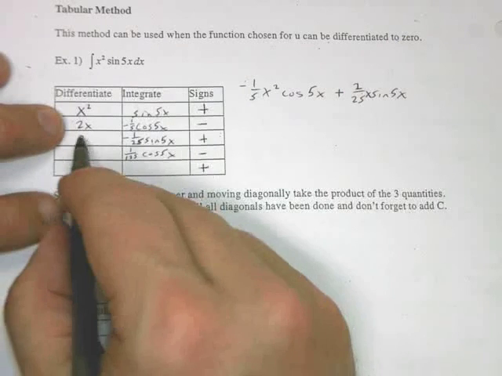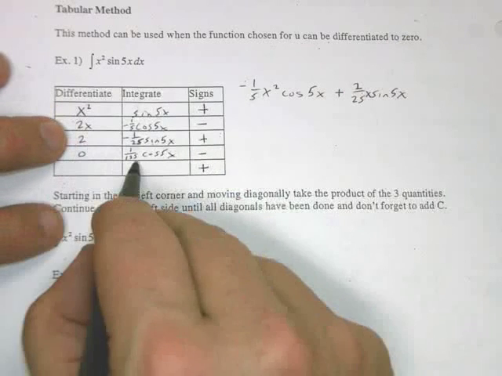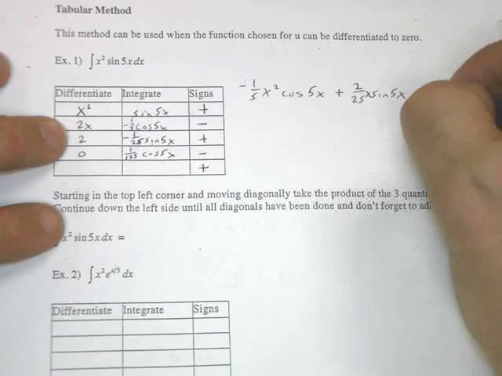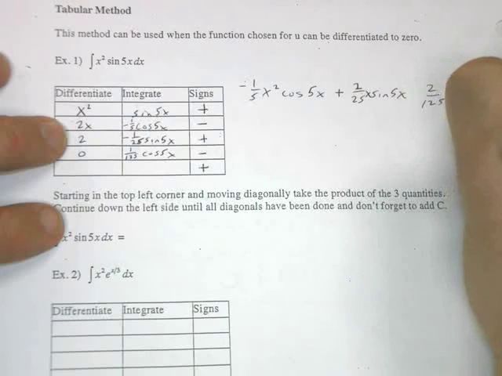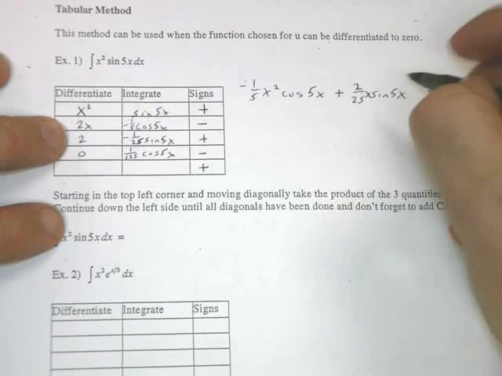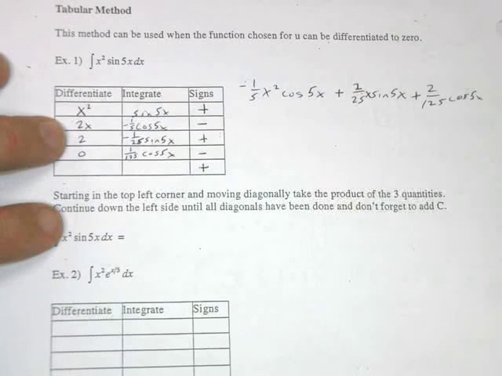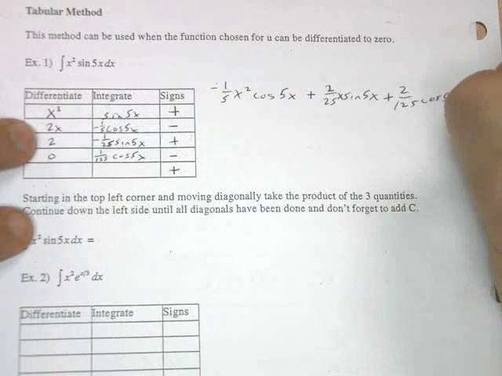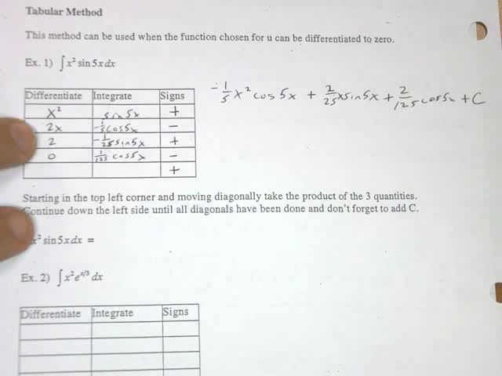And I'm going to do the same thing on this diagonal. So I have 2, 1/125, so I'm going to have 2/125 cosine 5x. And since it's multiplied by a positive, that stays positive. And then my last thing to do is write plus c.